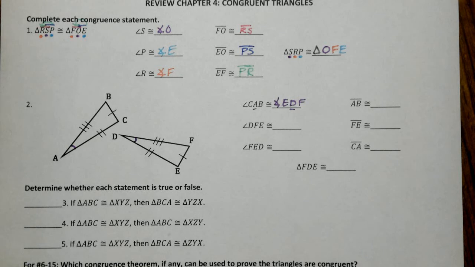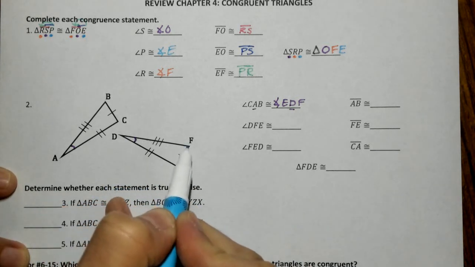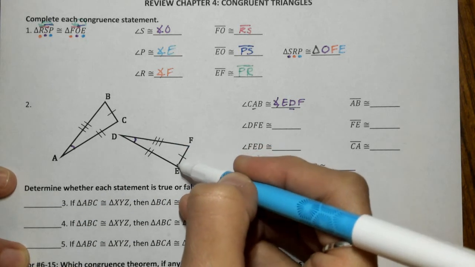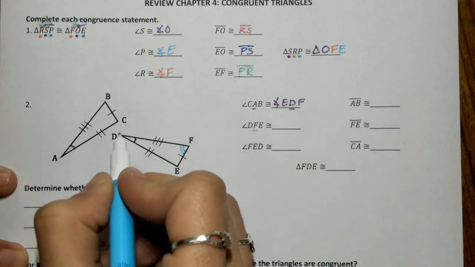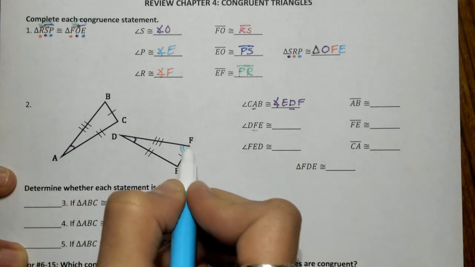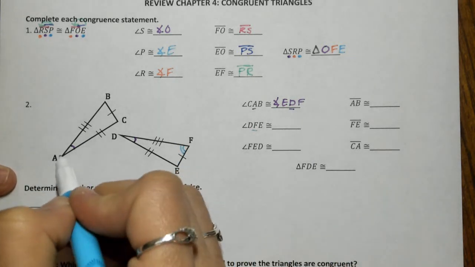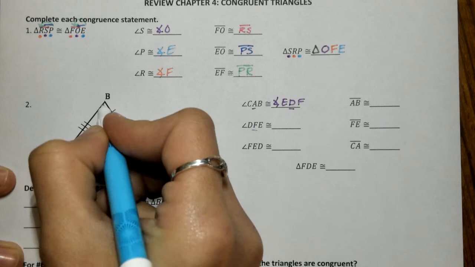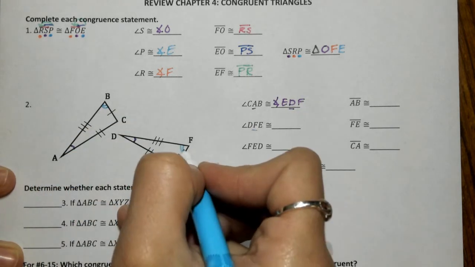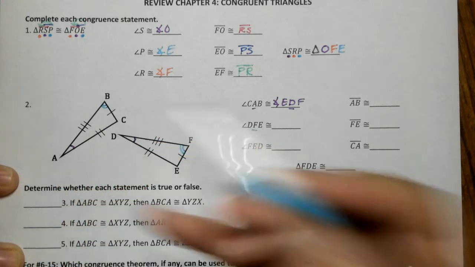Next, we'll take a look at angle DFE. So we're going to go from D down the 3 tick mark side to F, over down the 1 tick mark to the E. So again, that middle letter, F, is where the angle is going to be. So over here, we need to start where the 1 tick mark is. We're going to go down the 3 tick marks to B, over to C, making angle F congruent to angle B, but we want to make sure we're using our 3 letters, angle ABC.